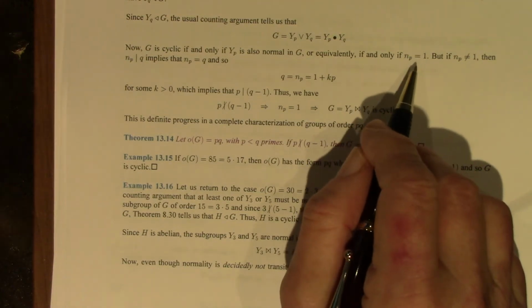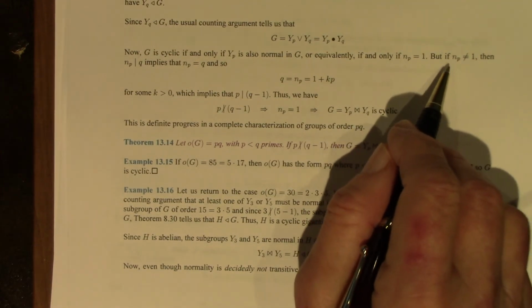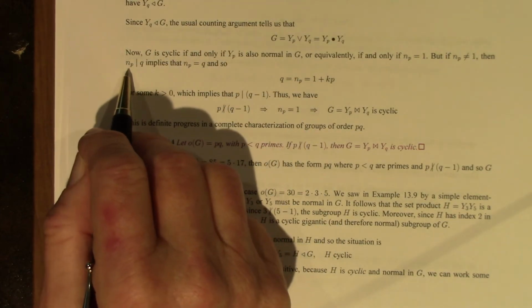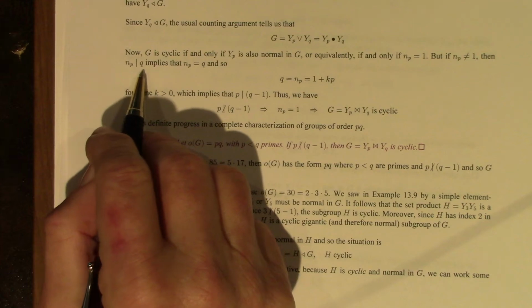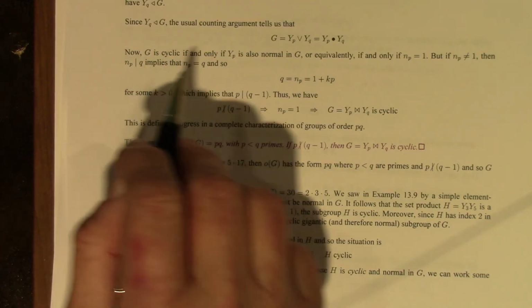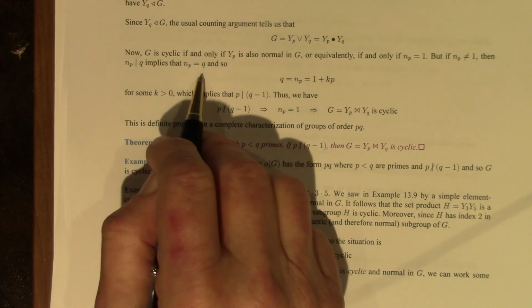And we'd like to get some more information out of that. So notice that if NP is not 1, then since NP divides Q, that's one of the parts of the Sylow theorem, we know that NP has to be Q, because Q is prime.